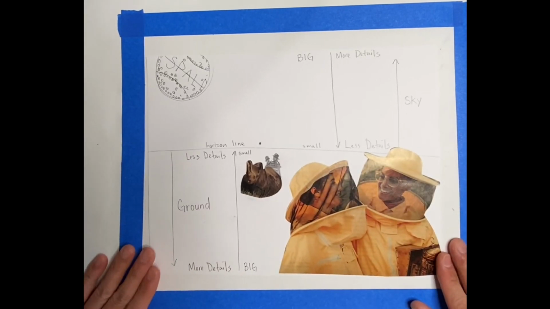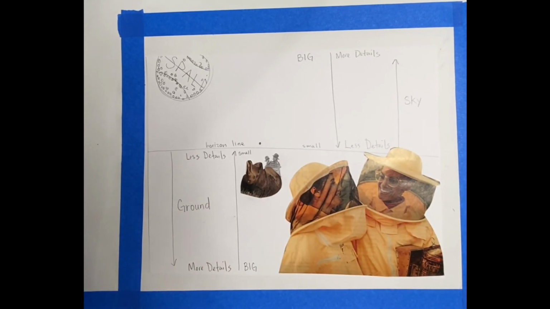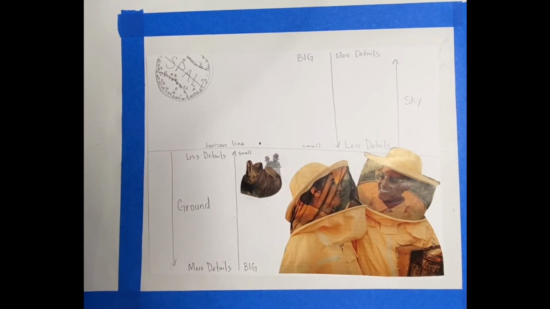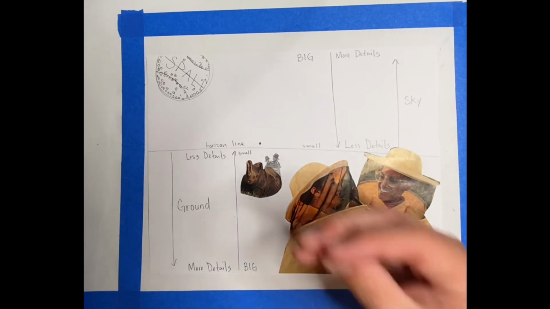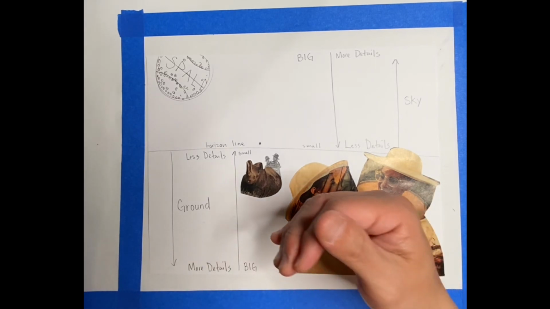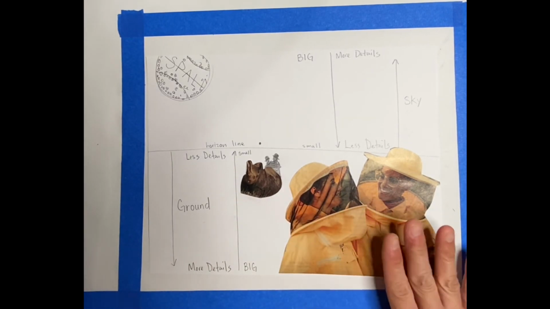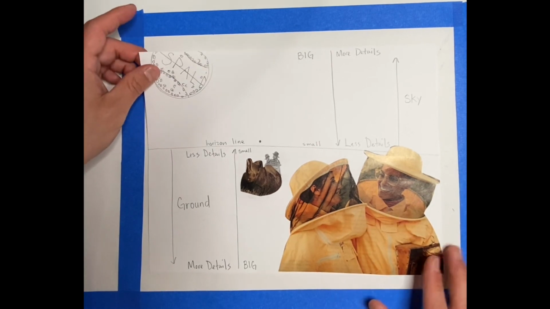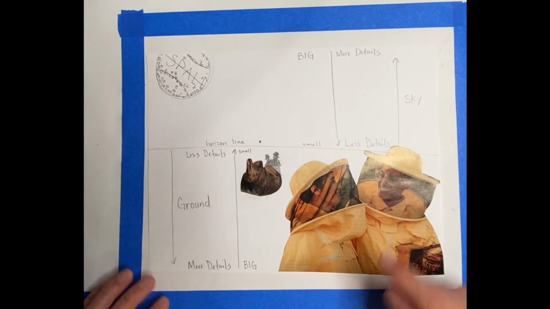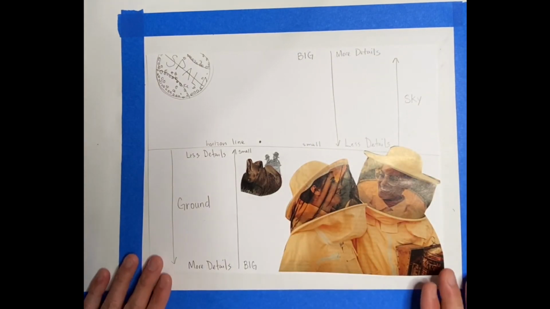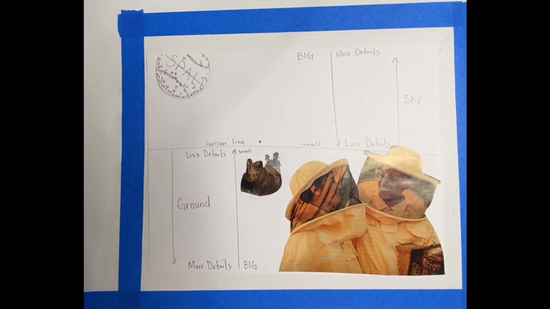And that just shows you that overlapping, when it's covering up something, it shows depth, because it says one thing is closer to the viewer than something else. And that's what depth is all about. For this next project, you're going to be taking these notes about placement and seeing how it affects size, details, and how you can use overlapping to create your own original piece of artwork using a collage technique.